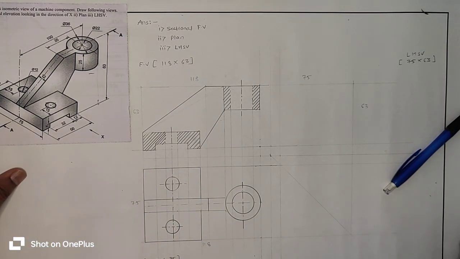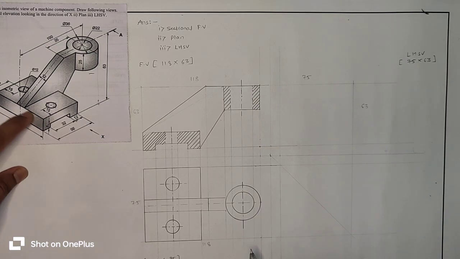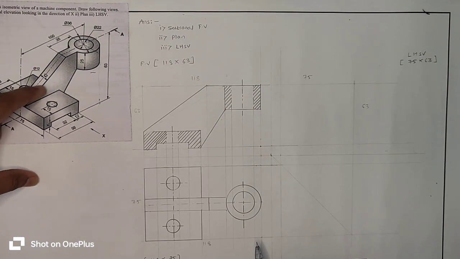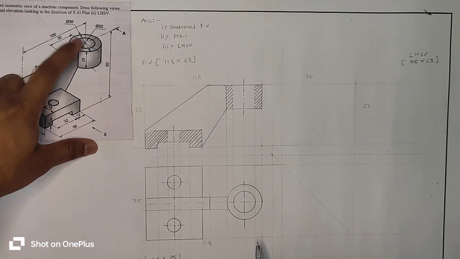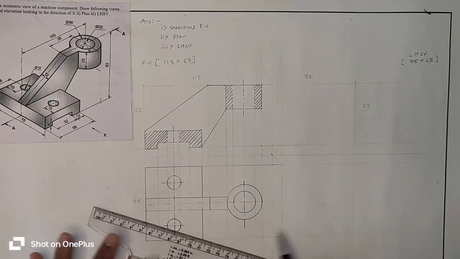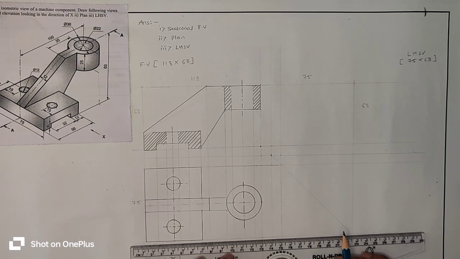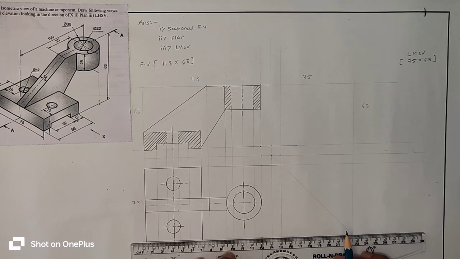Okay. So in the left hand side view, first we will see this rectangle, then this stiffener part, right? And behind this there is a cylinder. So first we will take projection of horizontal lines and important points on this 45-degree inclined line.